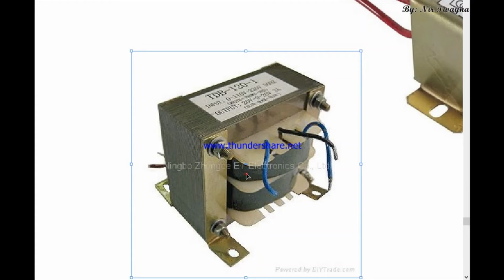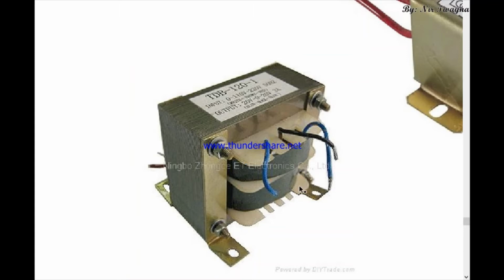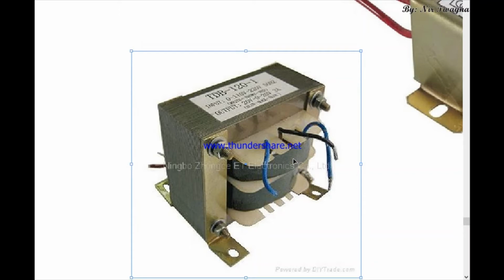And see, there are two sets of coils separated by insulator, insulating plastic. One set of coil is known as the primary coil, and the second set of coil is known as the secondary coil. As I have already discussed, the primary coil acts as an electromagnet, or magnetism is induced in the primary coil because of AC.